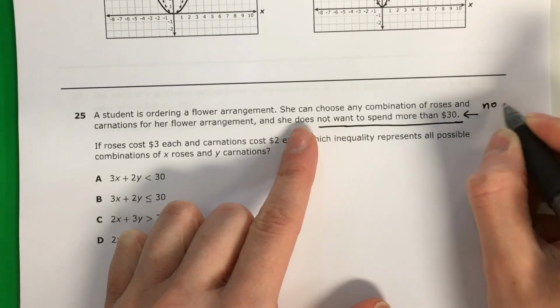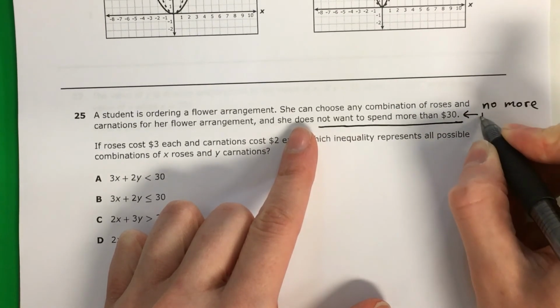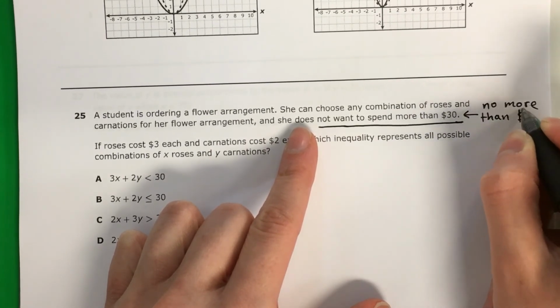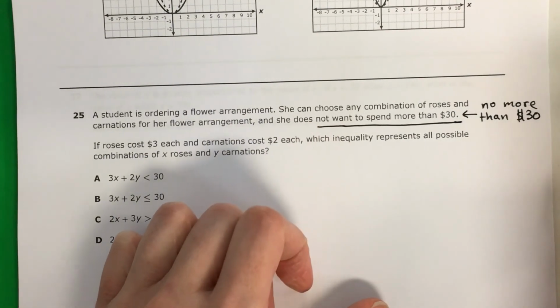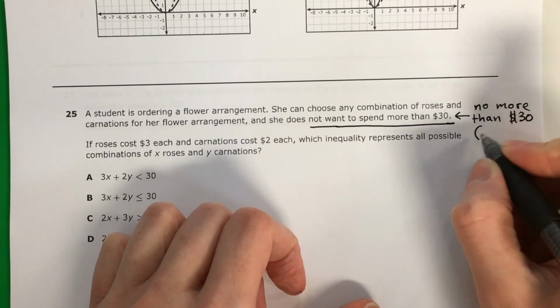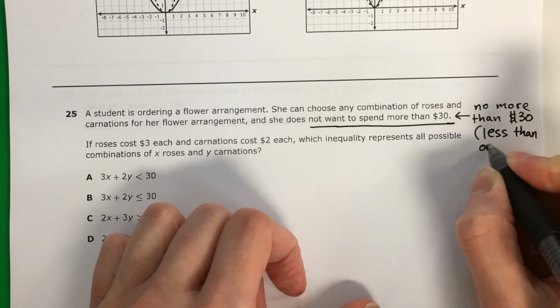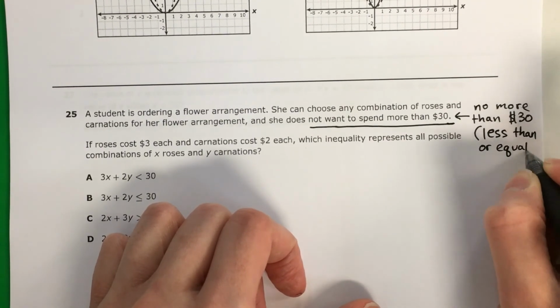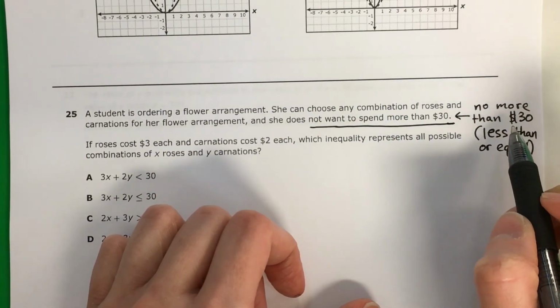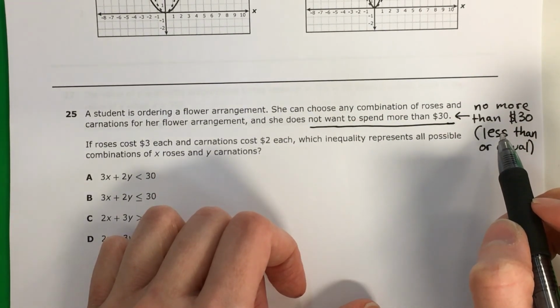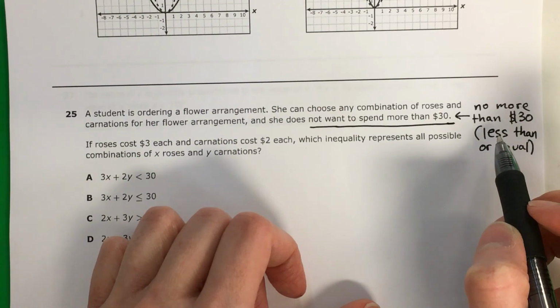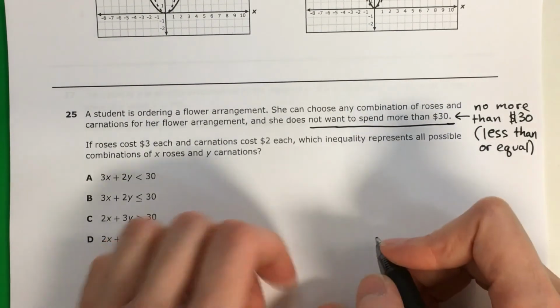So no more than $30. Okay, no more means less. Less than or equal. So she can spend $30, $29, $28, anything $30 or less.